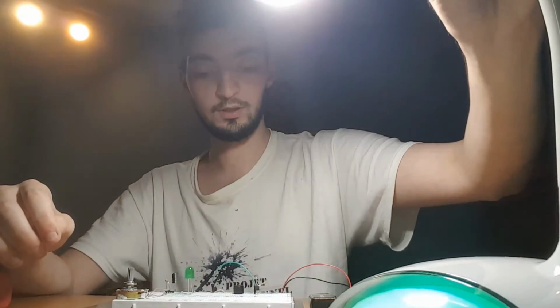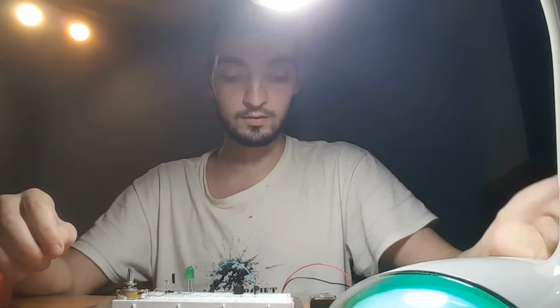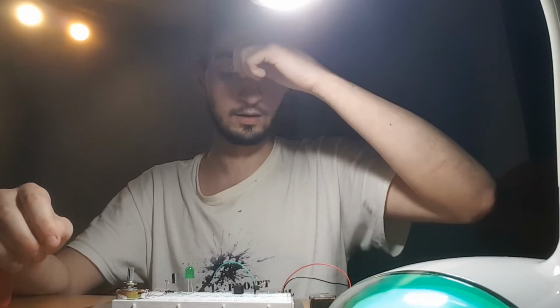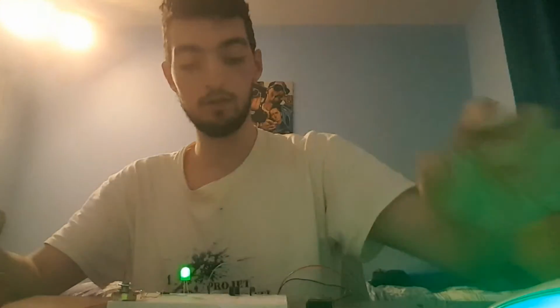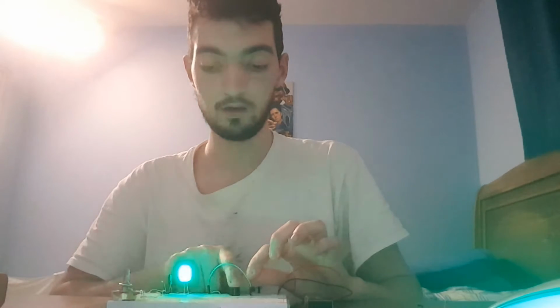Okay, so if we bring the light closer, we see that there is a detection of light, and there is nothing that's happening. Now as you go further, turn off the light and cover the photocell. Press on the buzzer because of the connections. You can see that the buzzer is on and the LED is flashing.